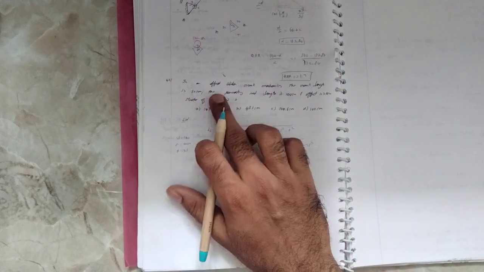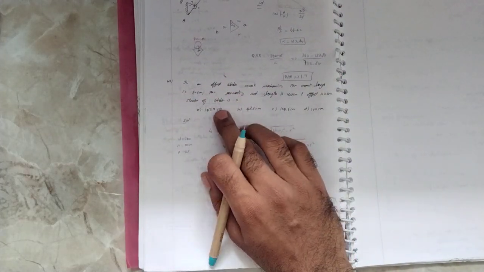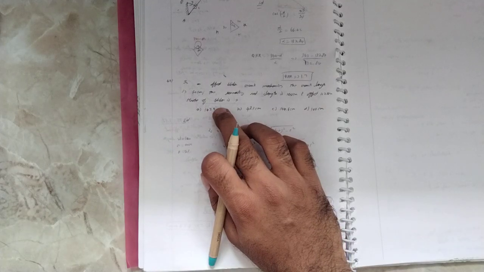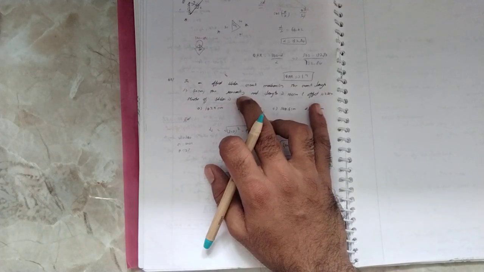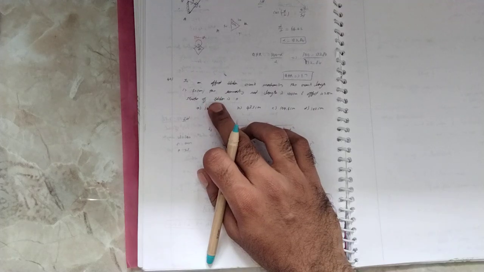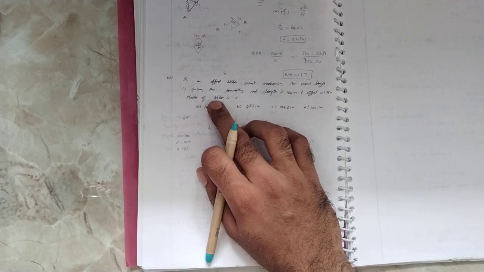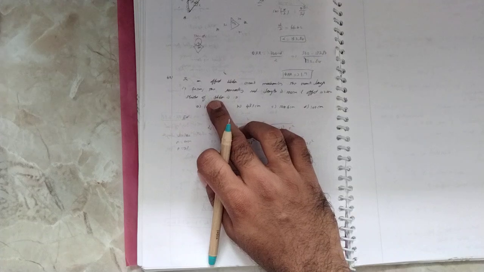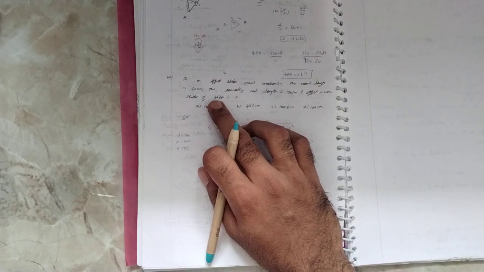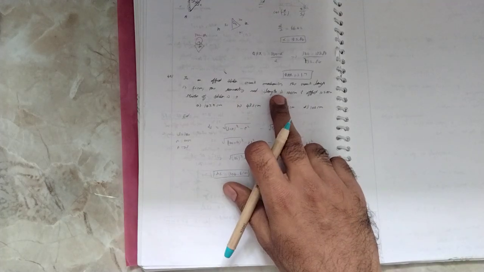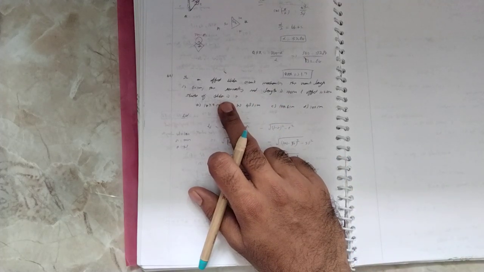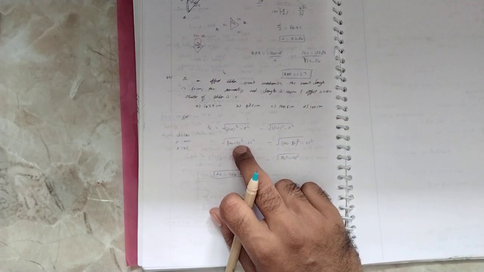Okay, you can see in the offset slider crank mechanism, they have just mentioned the offset. They haven't told what the offset distance is. So the length of the link is given, the offset is given. Okay, so they ask for the stroke length. So the stroke length is the root of (L plus R) squared minus e squared, where L is the length of the connecting rod, R is the crank radius, and e is the eccentricity. That we can calculate.